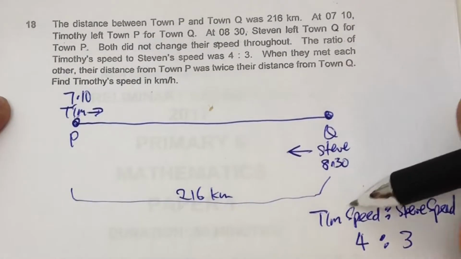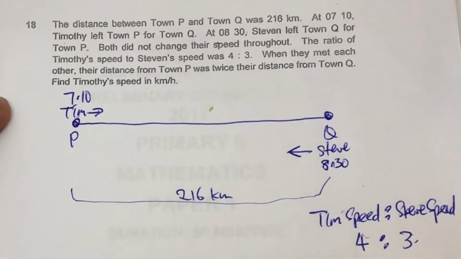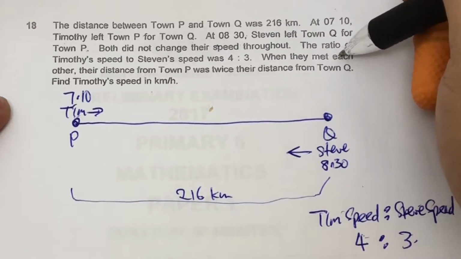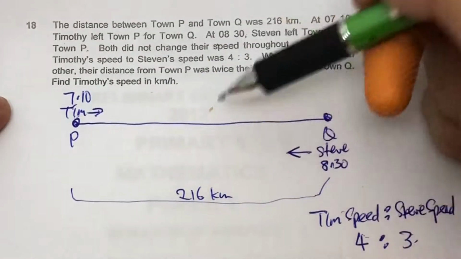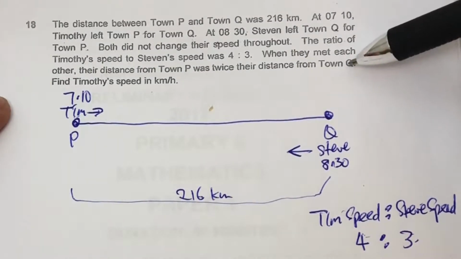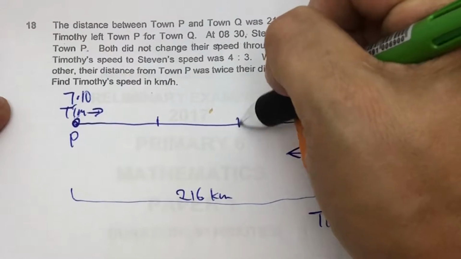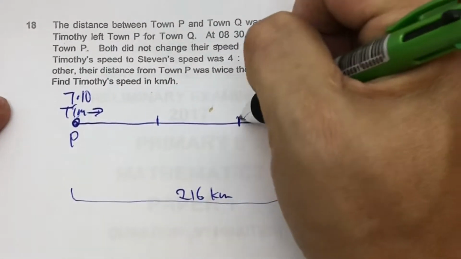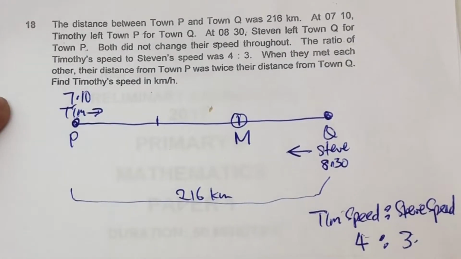Tim's speed to Steve's speed is 4:3. When they meet each other, their distance from town P was twice the distance from town Q. So we divide this into 3, and this here is the meeting point. We call it M. That's the meeting point.